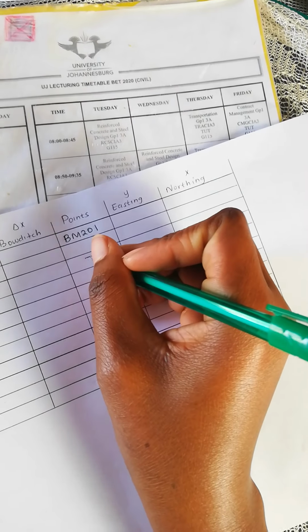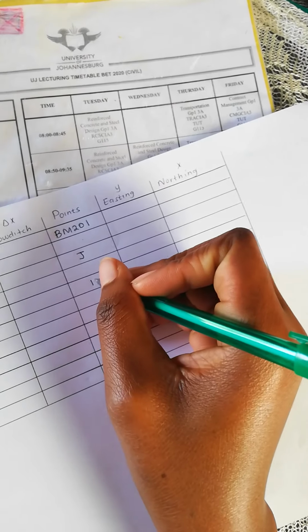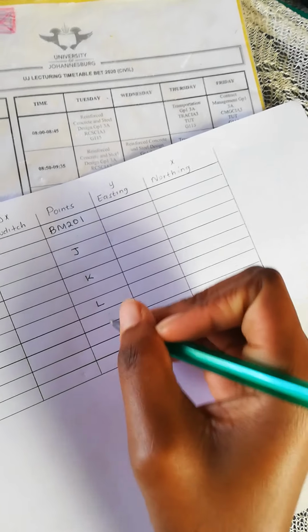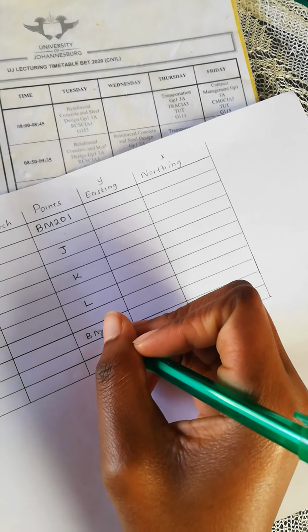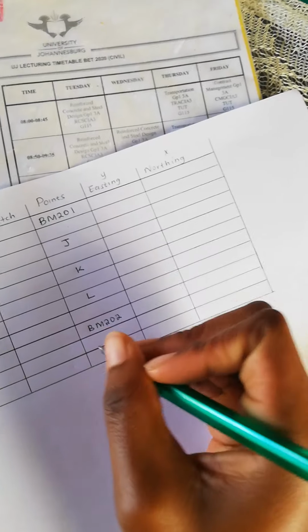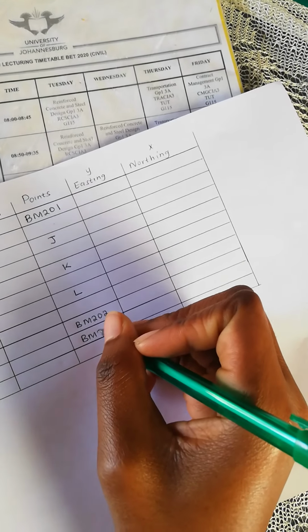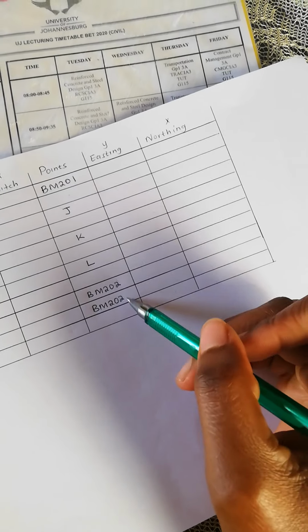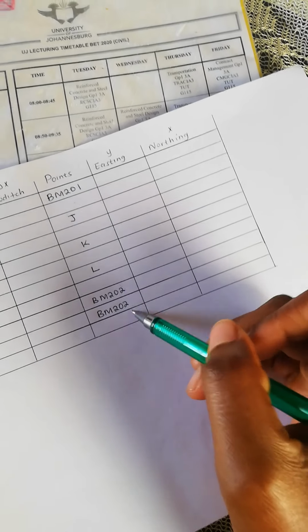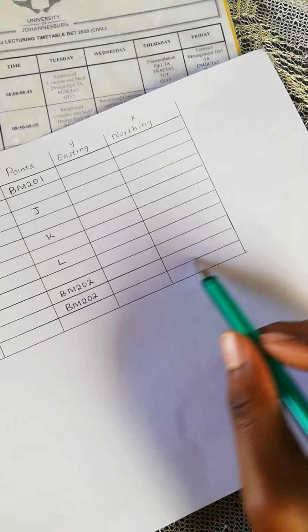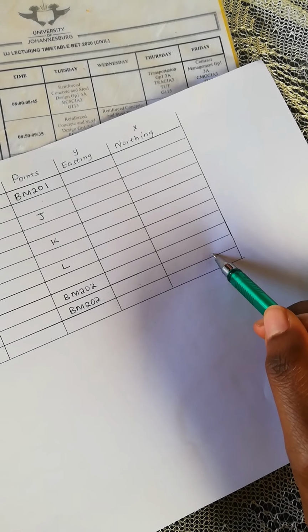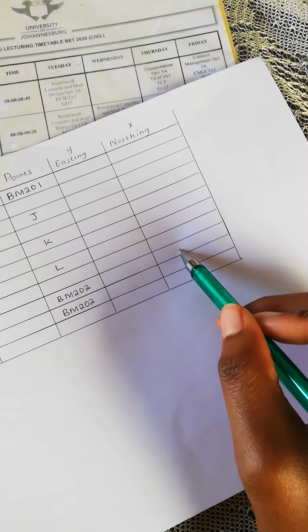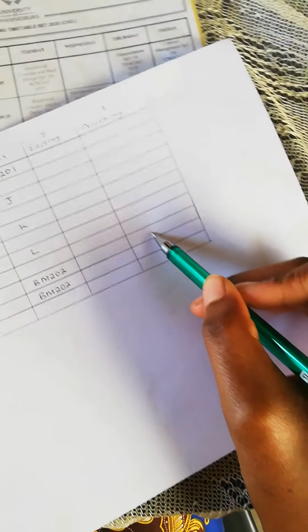The second point is J, K, L, benchmark 202. When you come to the last point, you must write two points, because the last one is the one that you are given in the question, and this one is the one that you need to calculate.